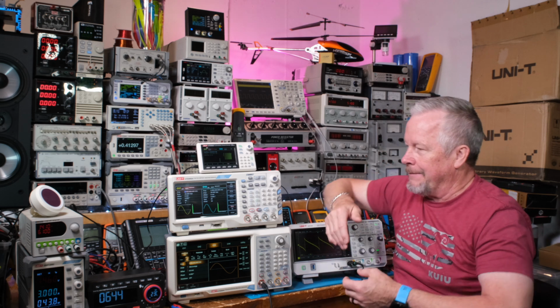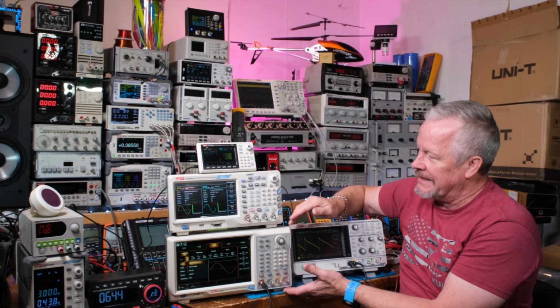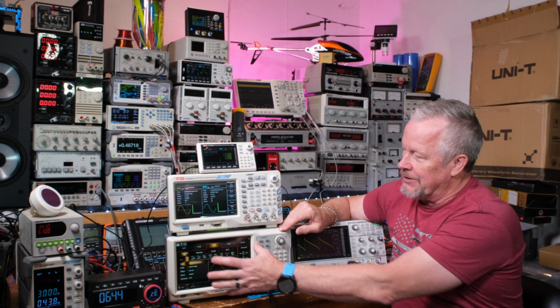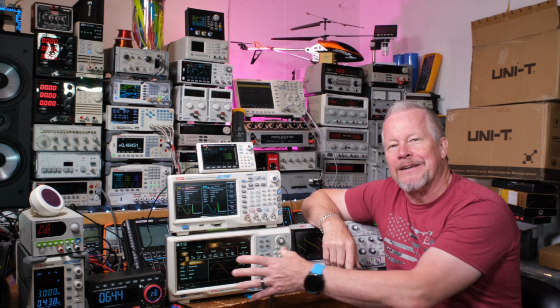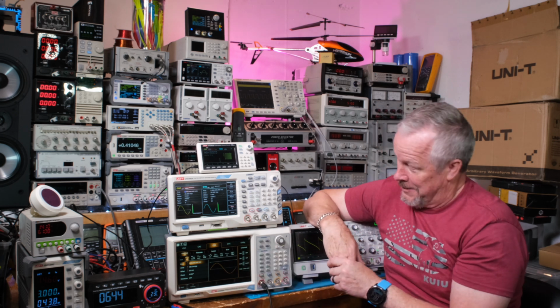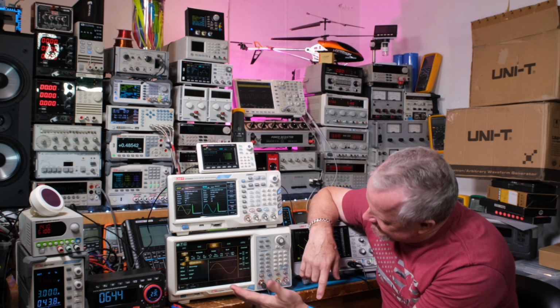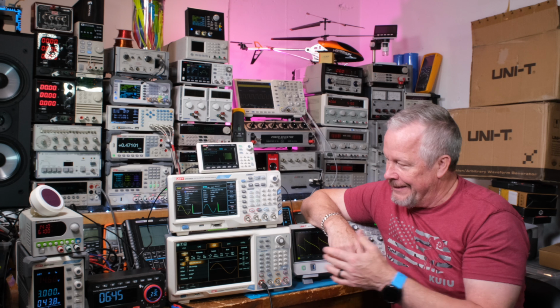I think that should be the minimum screen size for a scope, which these are basically in scope packages, right? Now this guy here is a 10.1 inch, so he's huge. Touchscreen. I didn't even know it was touchscreen until I touched it. I was like, whoa, touchscreen. It's funny because I don't see it saying touchscreen, but sure enough, it is, and it works very nice.